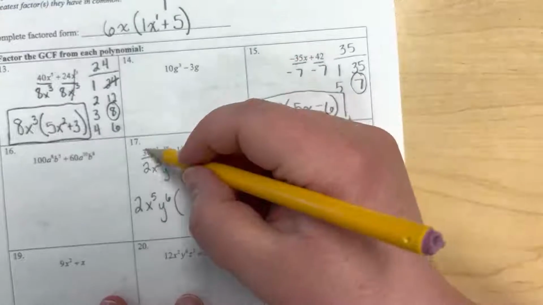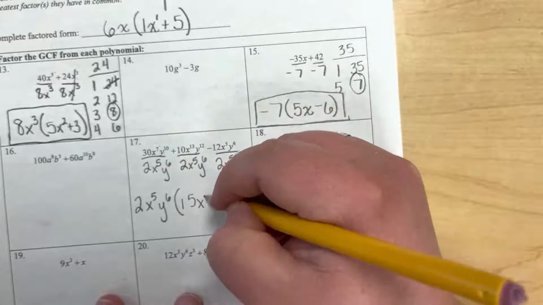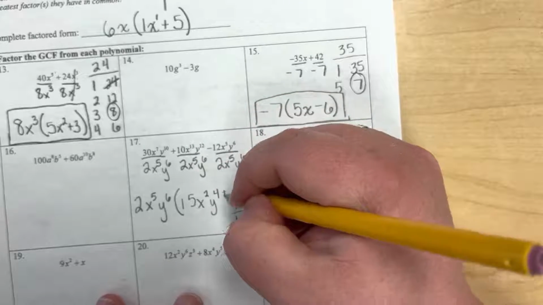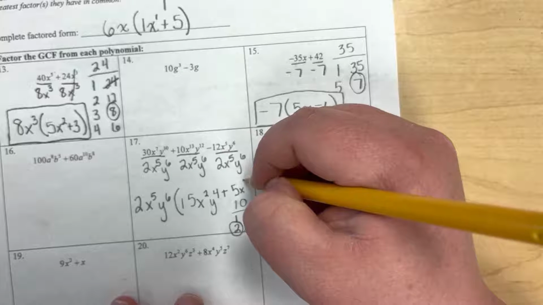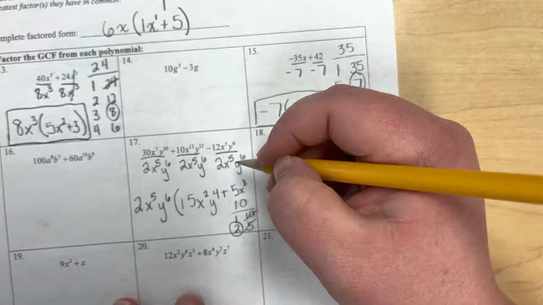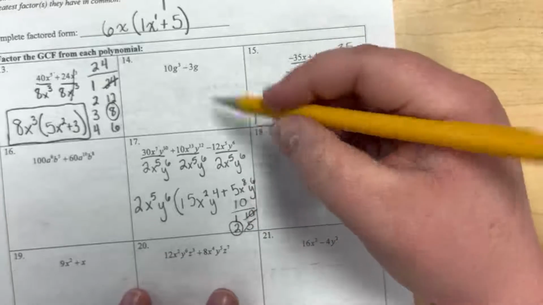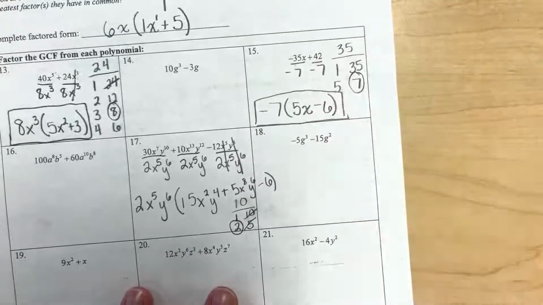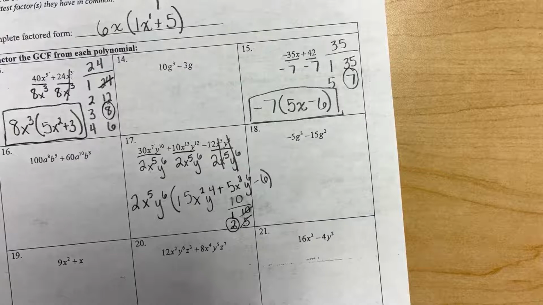Open a parenthesis. 30 divided by 2 is 15. X to the 7th over x to the 5th is x to the 2nd. Y to the 10th over y to the 6th is y to the 4th. 10 divided by 2 is 5. X to the 13th over x to the 5th is x to the 8th. 8, 9, 10, 11, 12, 13. Yep. Y to the 12th over y to the 6th is y to the 6th. I'm going to run out of space. My apologies. Negative 12 divided by 2 is negative 6. And then if you look, each of these cancel because they are the same. If you do it correctly, guys, when you find your GCF of the letters, one x should cancel somewhere and one y should cancel somewhere.